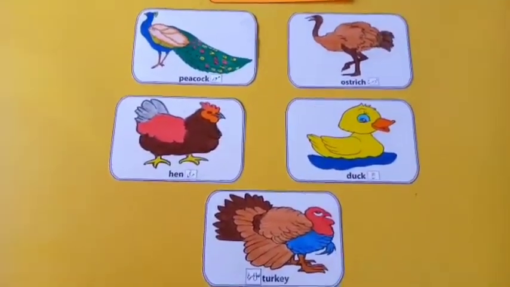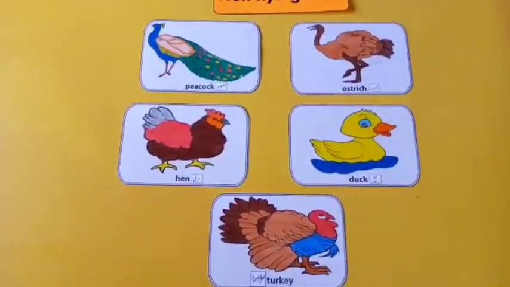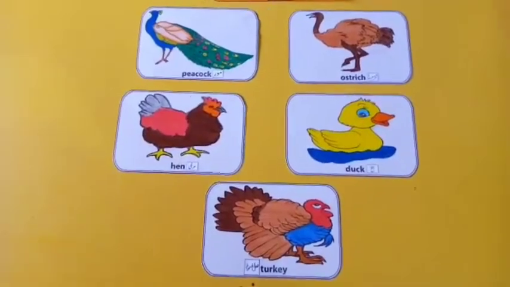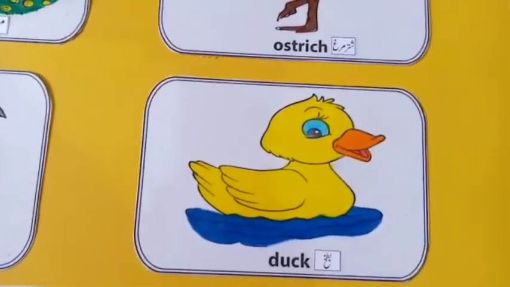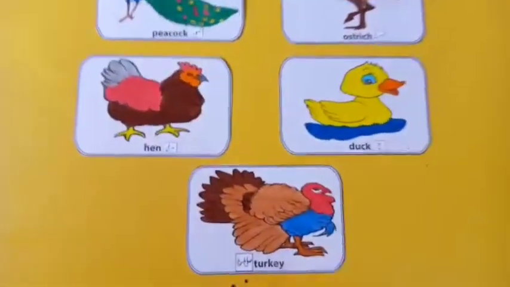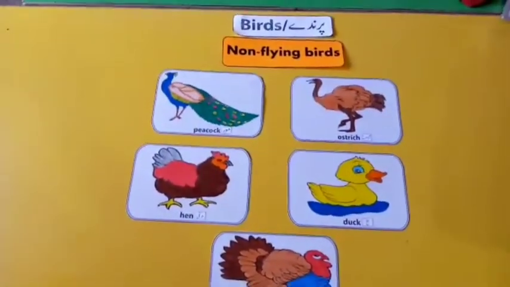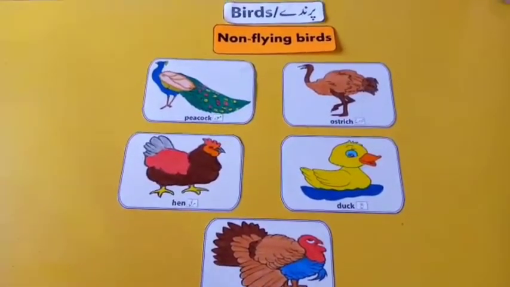Very good. Where is hen? Where is turkey? What is this? Peacock. More. What is this? Duck. Buttock. What is this? Hen. Murgi. Very good. Excellent. So students, hope you learned non-flying birds name.